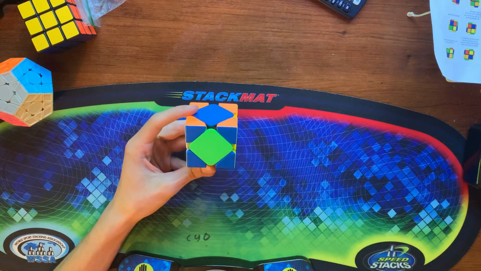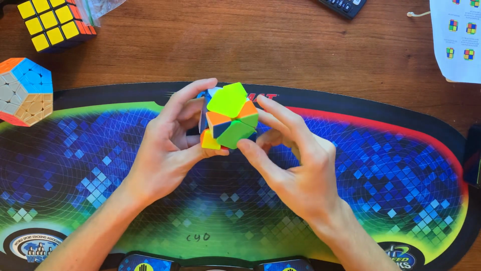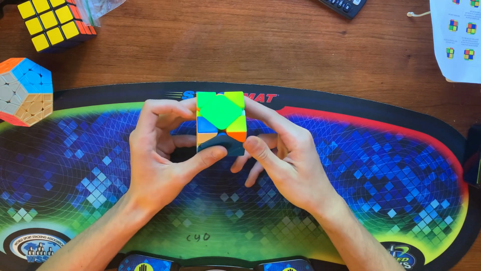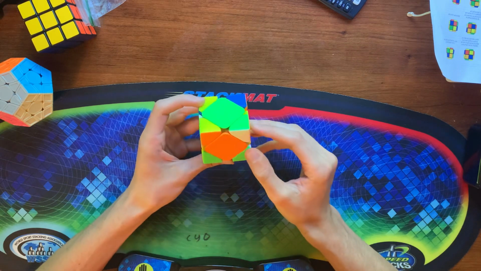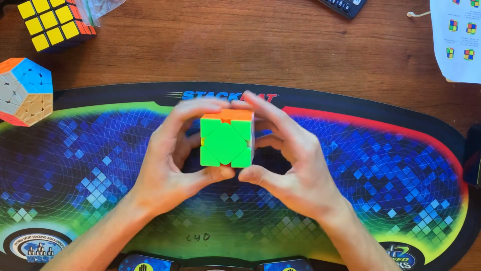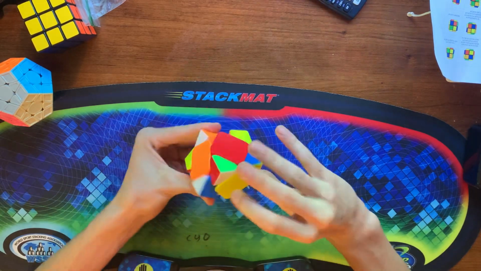You start the U prime by doing a sledgehammer. Some of these are rotationless, but I'm not going to get into that. So sledgehammer, do a Y2, and do another sledgehammer. There we go.